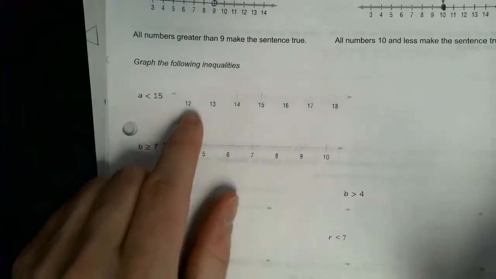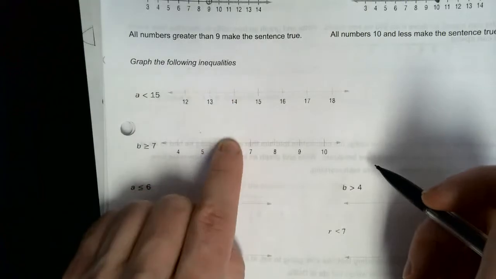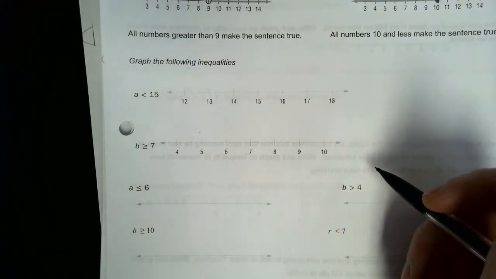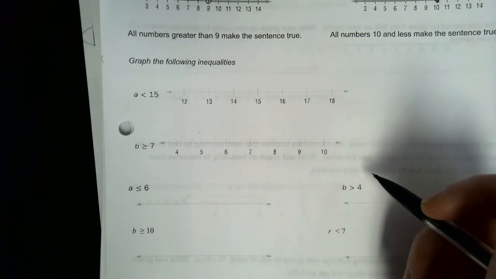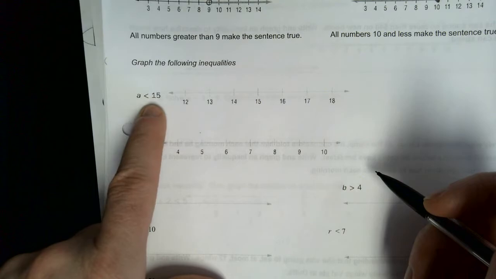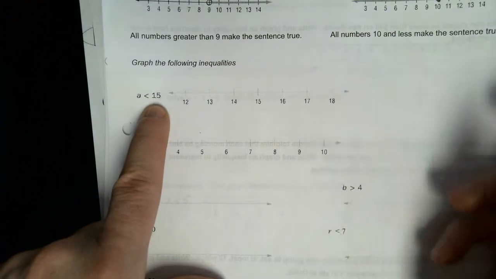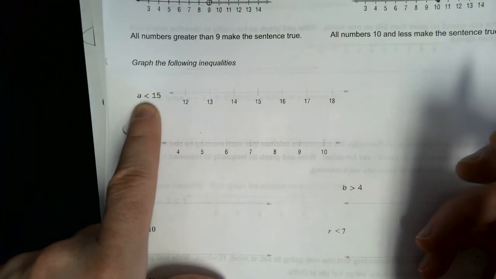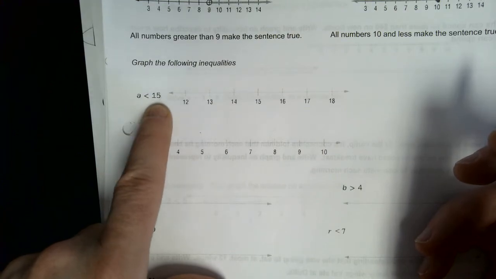So let's take a look at this one. What's nice about these two here is that the numbers are on the number line. Here, the numbers are not there, but I'll show you a trick as to how to set that up. This says a is less than 15. Well, there are an infinite number of numbers that are less than 15. Now, first we're going to start by looking at this number 15. If a was 15, would this work? Is 15 less than 15?